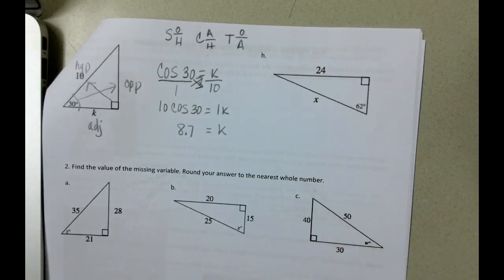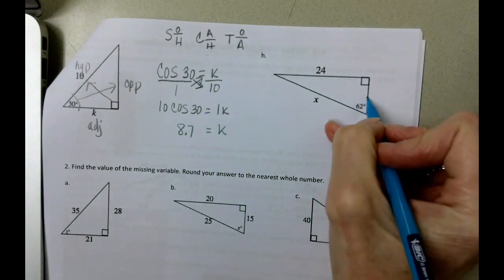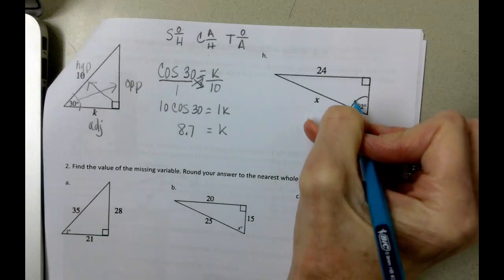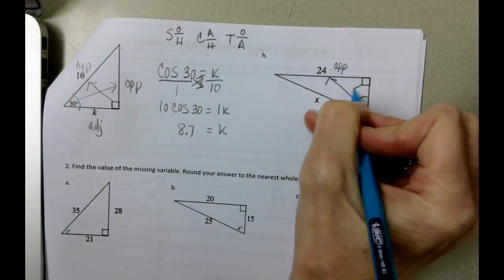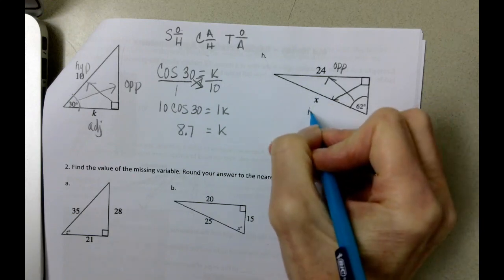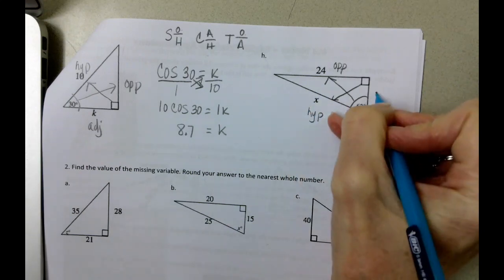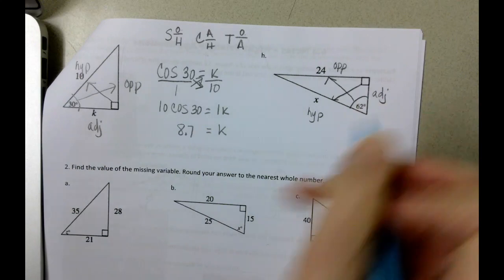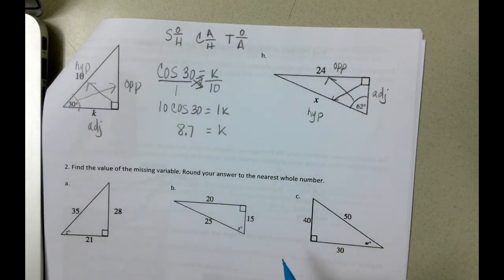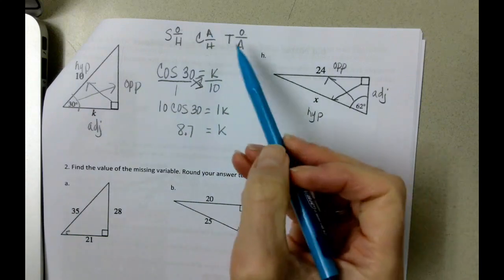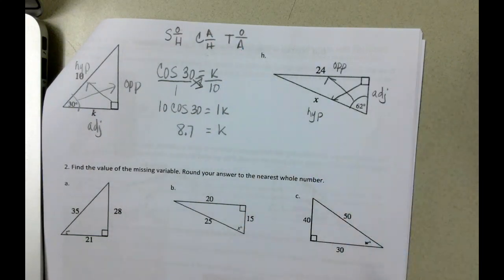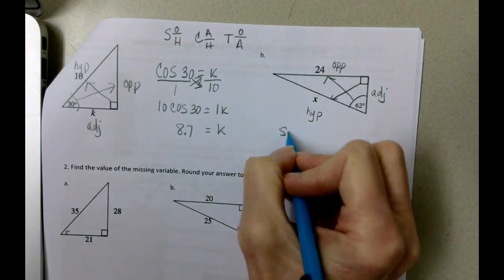Letter H. Here's our angle. Across from our angle is the opposite. Across from the right angle is the hypotenuse, which means that this is the adjacent side. But this time we know nothing about adjacent. So we can't use cosine because cosine has adjacent in it. We can't use tangent because tangent has adjacent in it. We need to use sine.